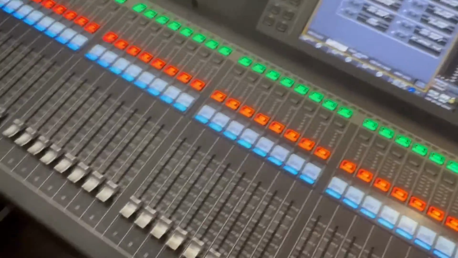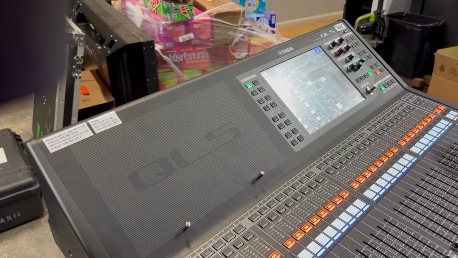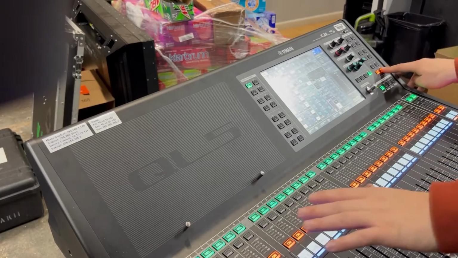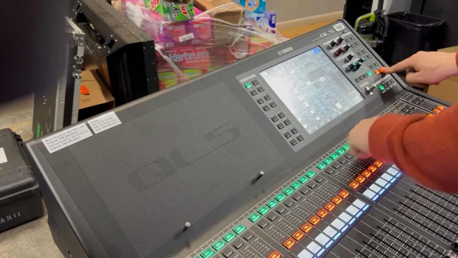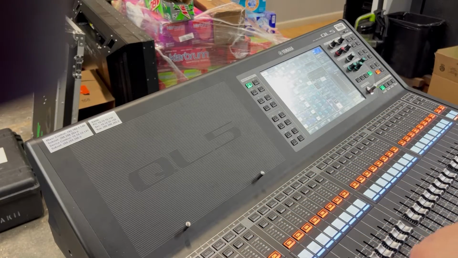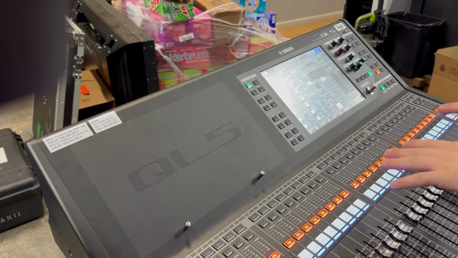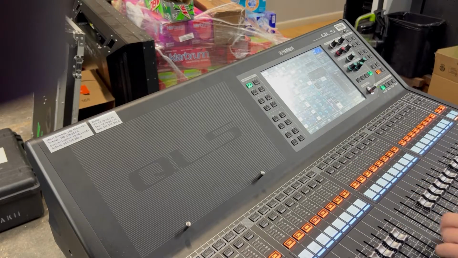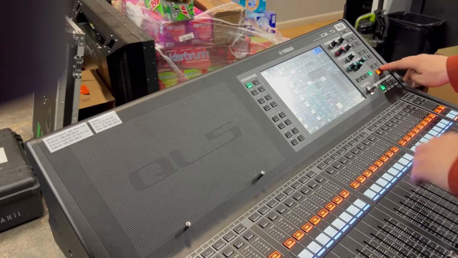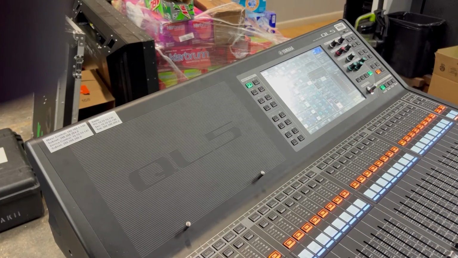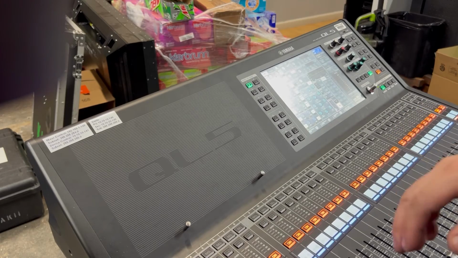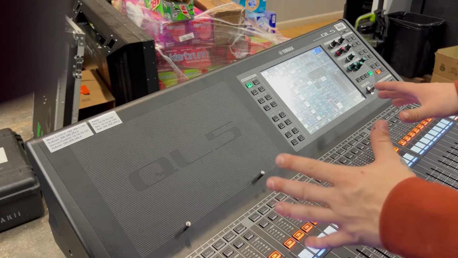And now, let me see. All right, so with the set nominal, you guys see it all select. I can just drag my finger here, and they should all be at 0. And I know that my fader calibration has done what it needed to do. That's a good way to test this.